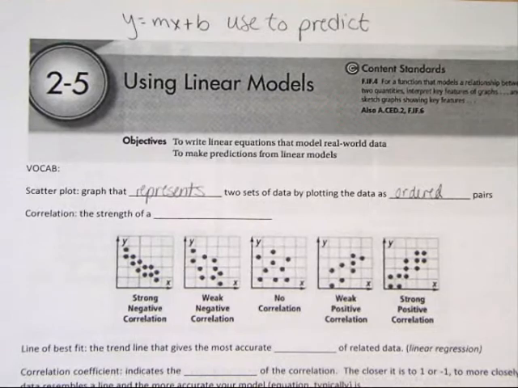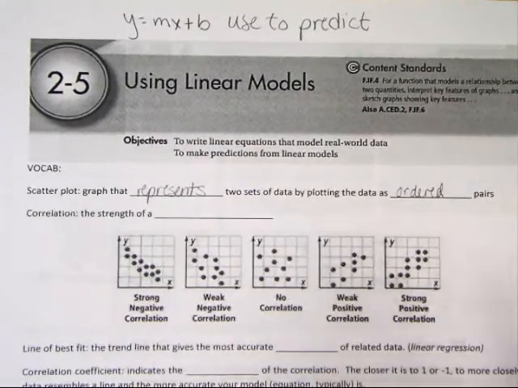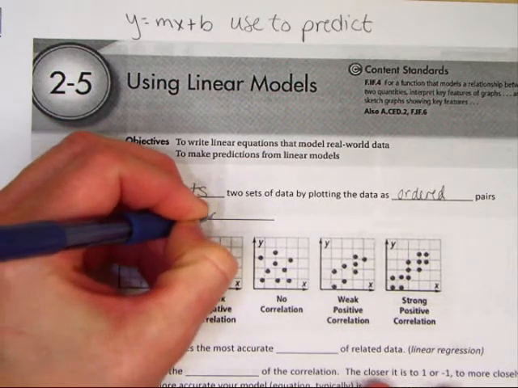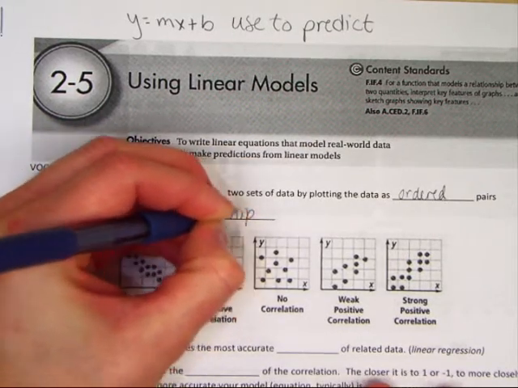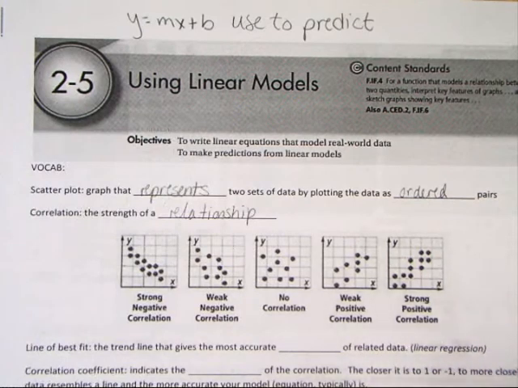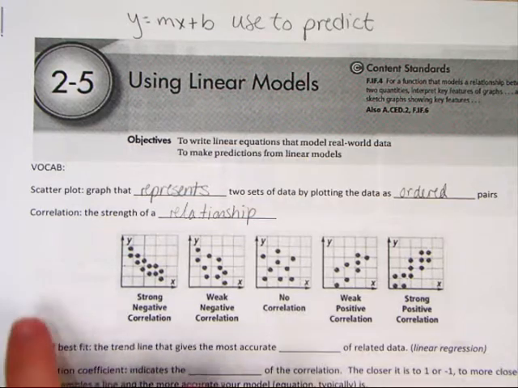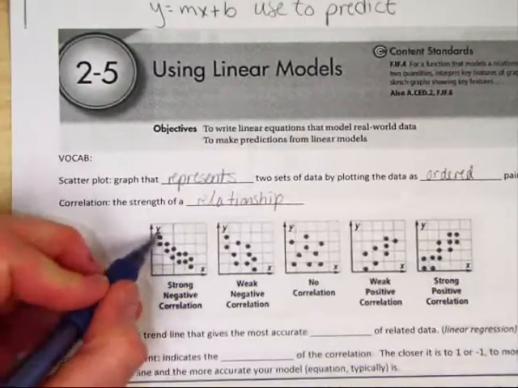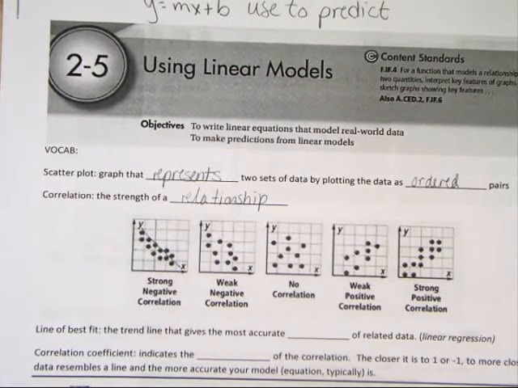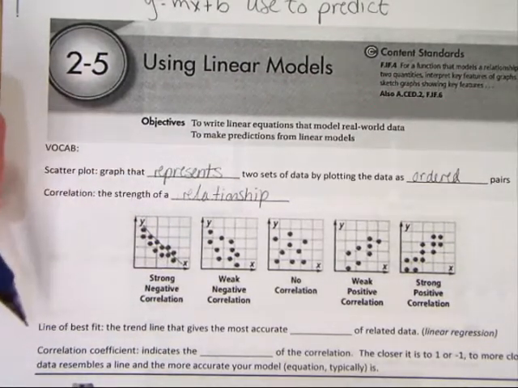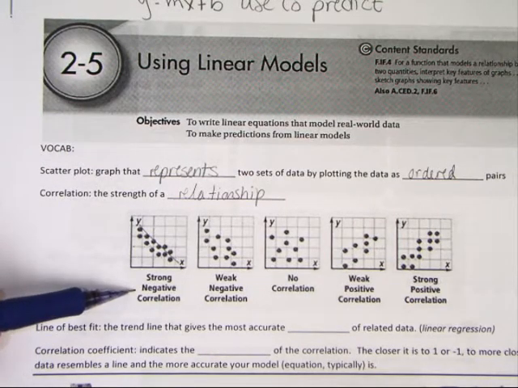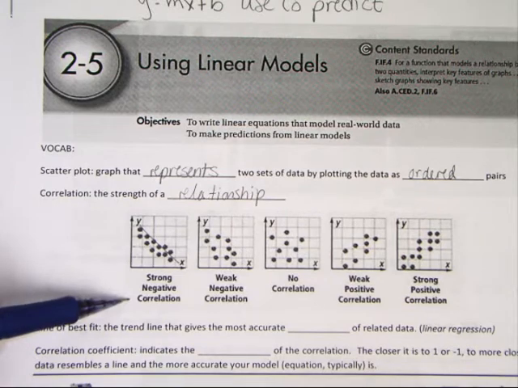Now, there is a correlation between points, and the correlation is the strength of a relationship. In other words, how accurately are the dots? How close together are they? So let's look at the 1, 2, 3, 4, 5 examples here. You can see that this one tends to go downhill. And you see how all the dots are kind of real close together? That is a strong, because the dots are together, negative, because it's going downhill, correlation.